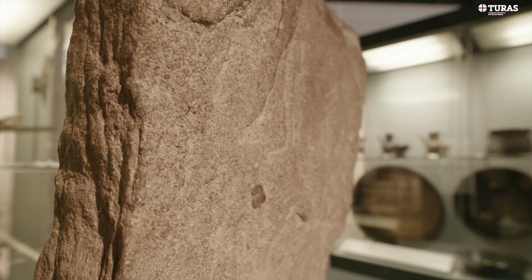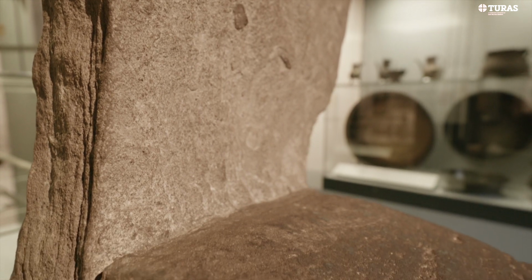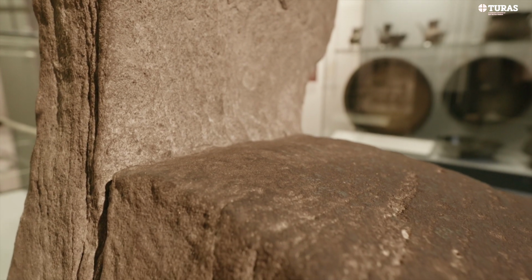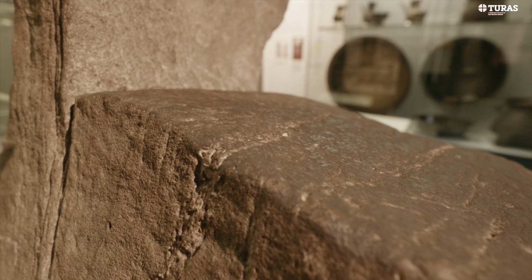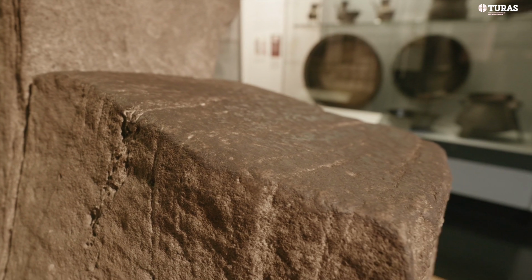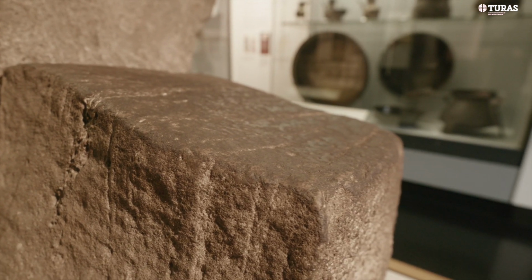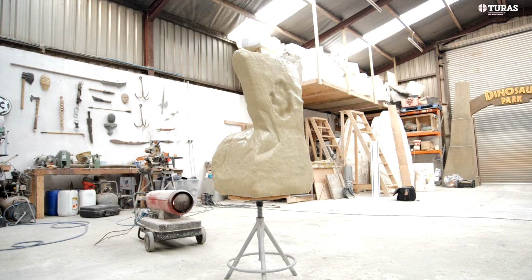Now, the chair has a high back, which is splayed and very lopsided. It's got a low seat that slopes downwards, and it's got no arms or sides to it. This seems to be in the nature of all inauguration stones or thrones that we know of in the Gaelic past, and indeed further afield.